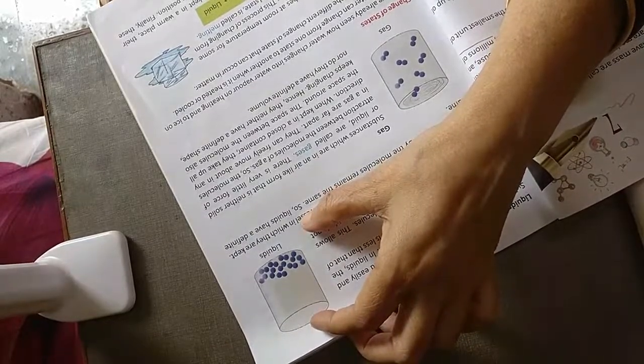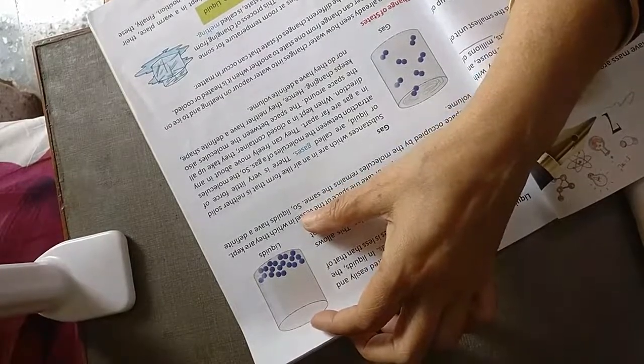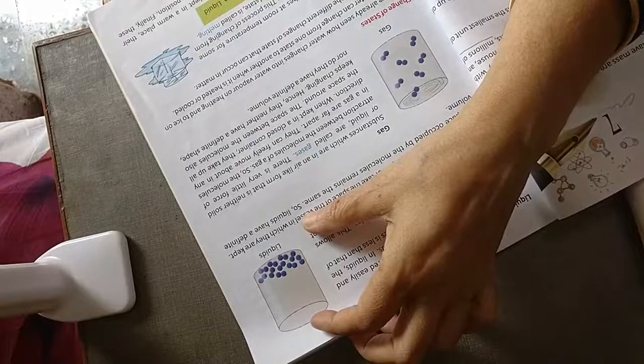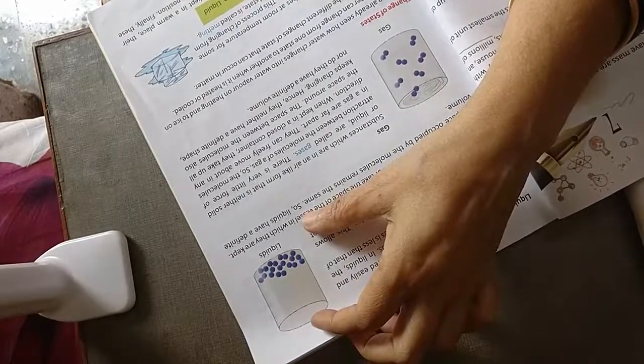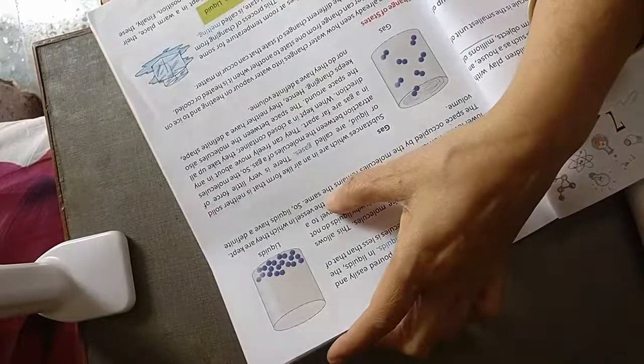If you keep the water in a bottle, it will take the shape of the bottle. If you keep water in a tub, it will take the shape of the tub. So the space occupied by the molecules remains the same.